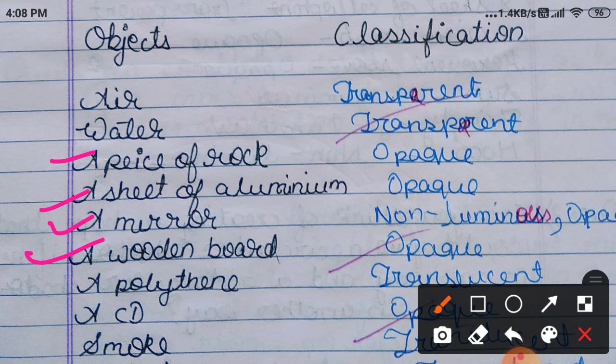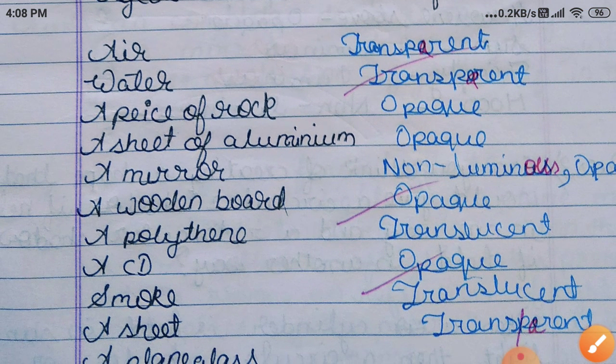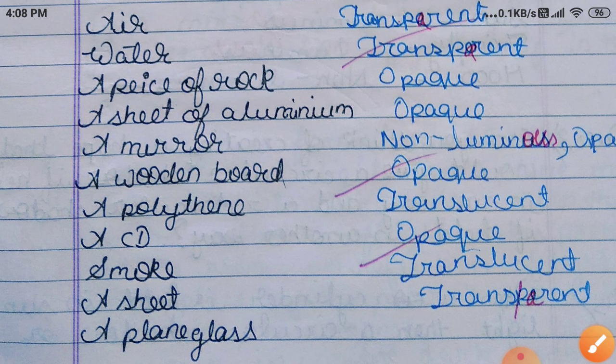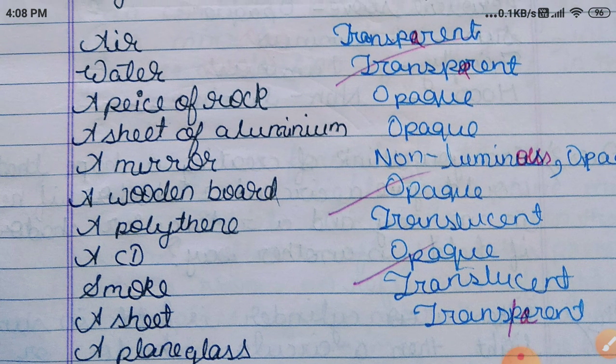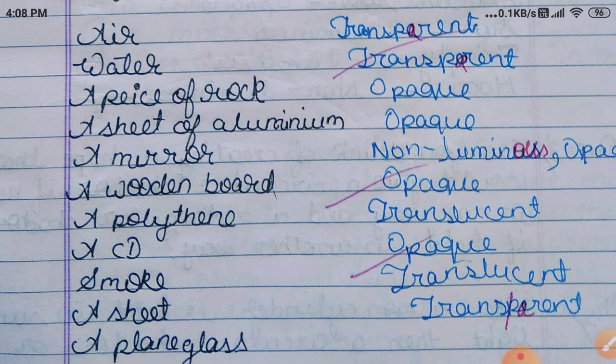a wooden board, opaque; a polythene sheet, translucent; acid, opaque; smoke, translucent; sheet, translucent.